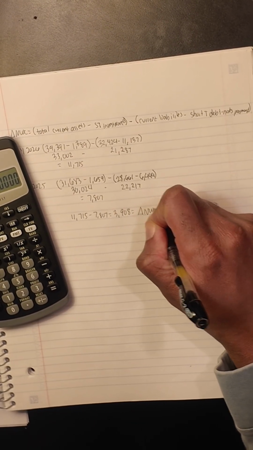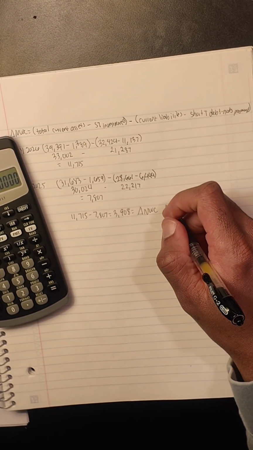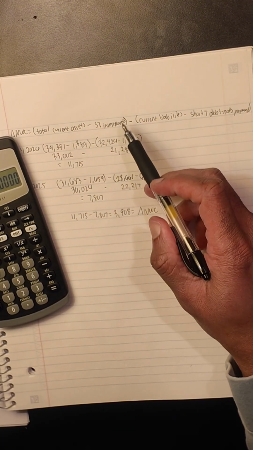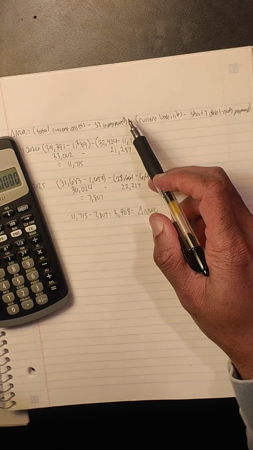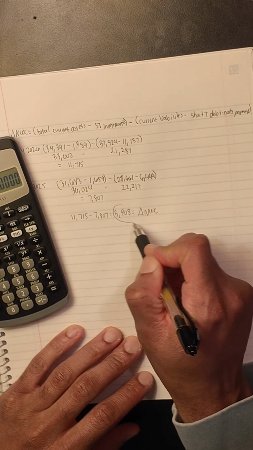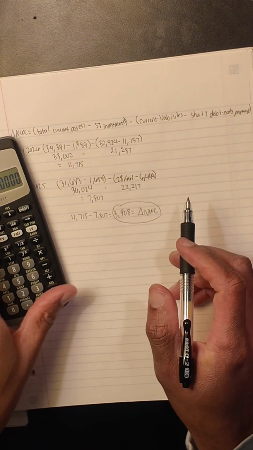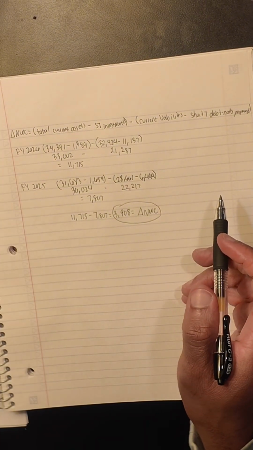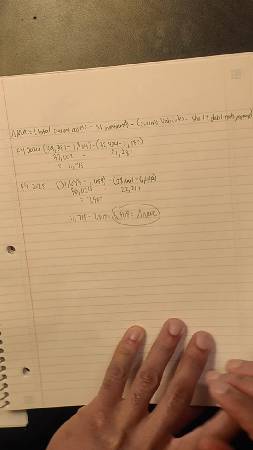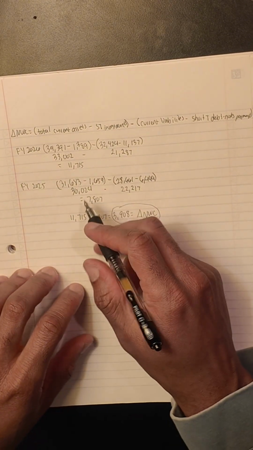So this is our changing net working capital. All right, now that we have, I think we got everything, right? We already got the NOPAT. So this is the net working capital. We got our CapEx. So let's put it all together, right?